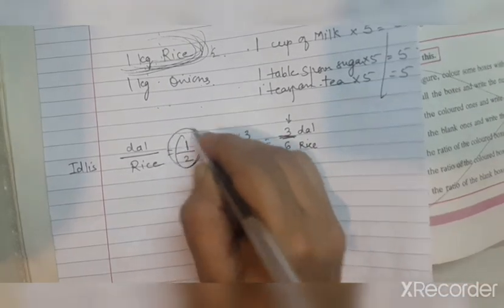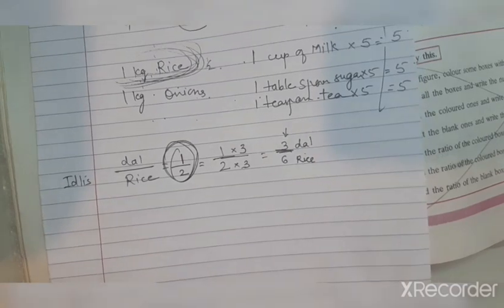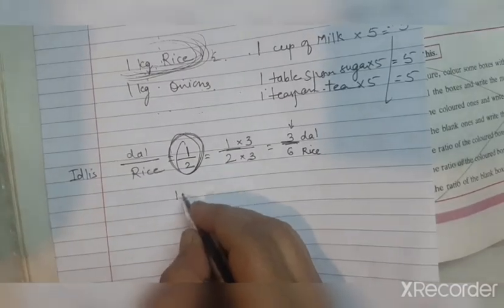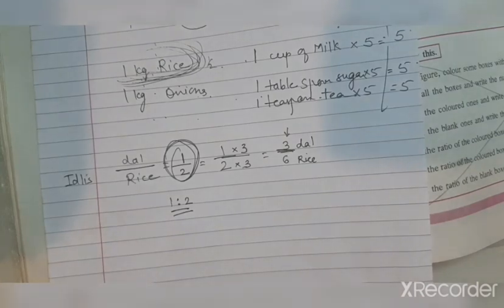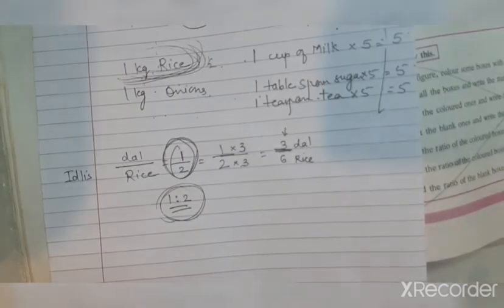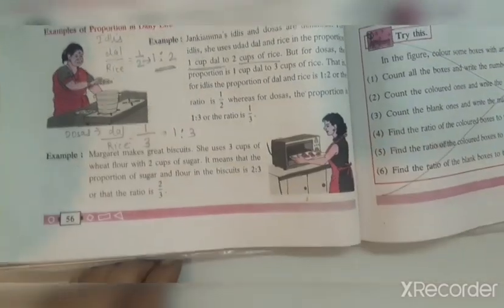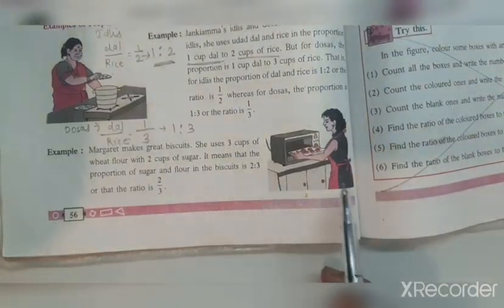So this ratio is very important. If we know this ratio, we can further solve many calculations. Even if you don't want so much batter, you want to make it less, you want to make it half, then you have to divide. If you have to make for more, you will multiply. If you have to make for less, you will divide. So this proportion is important in our day-to-day life. Then this next example you will read again.